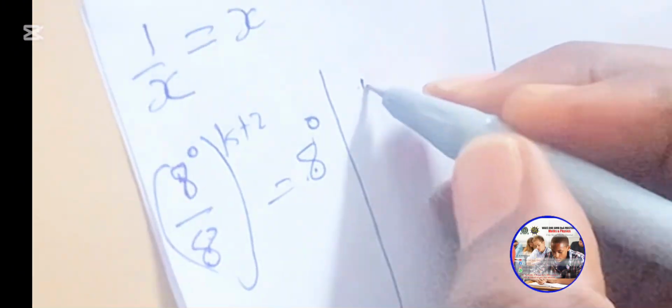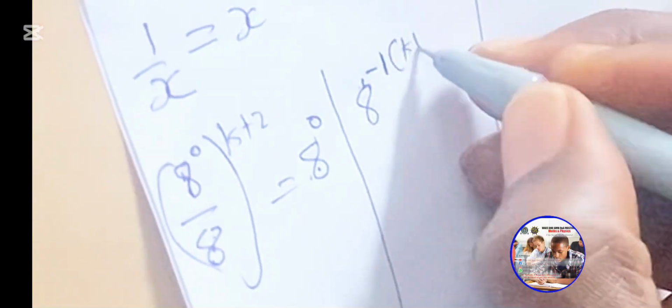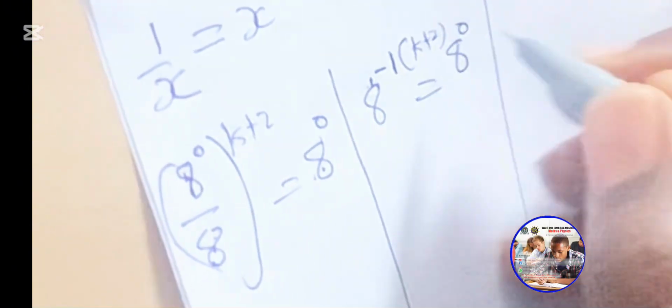I will say for this student that is applying this law, you will come and say 8 raised to 0, because 8 raised to 0 is 1, so 1 over 8 bracket k plus 2 equals 8 raised to 0. So we turn all the 1 to 8 raised to 0, because this is also 1, this is also 1, right? Because of this base, we turn everything to 8. For the other student, this 1 over 8 will now become 8 raised to minus 1, bracket k plus 2 equals 8 raised to 0. Of course, for this guy, I apply these two laws together. So anyway, both of them will get this answer.